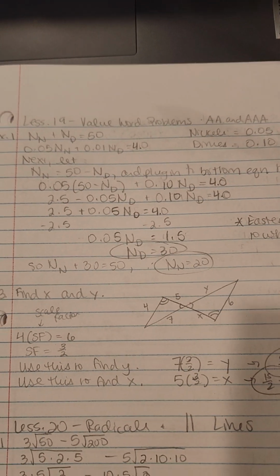So these lessons, actually we're doing lessons 19 through 22, sorry. These lessons do have a lot of stuff that we would have covered in geometry or algebra 1, so that's nice. It should look kind of familiar to you. So I'm going to show you my paper here and try to explain.